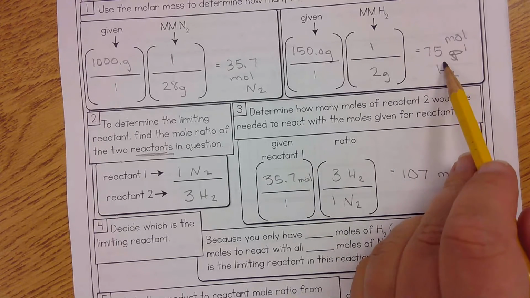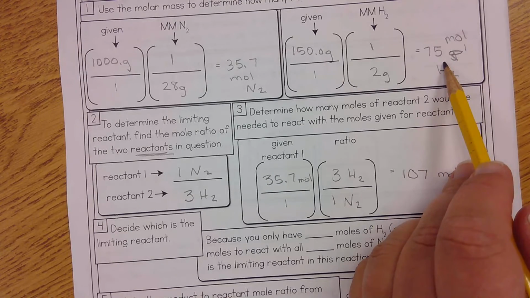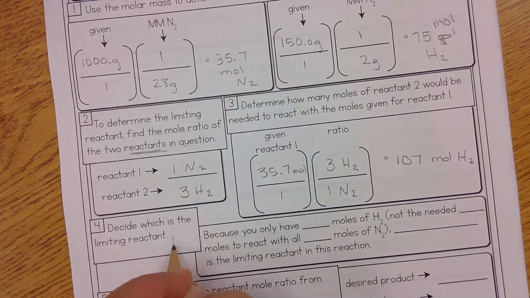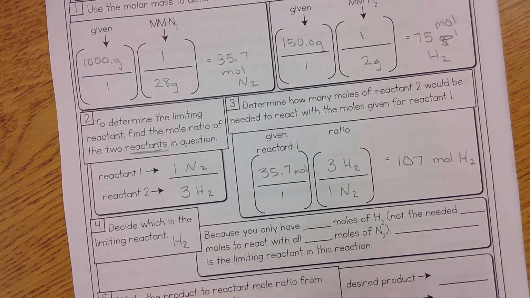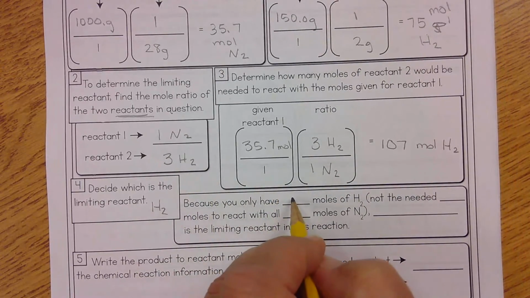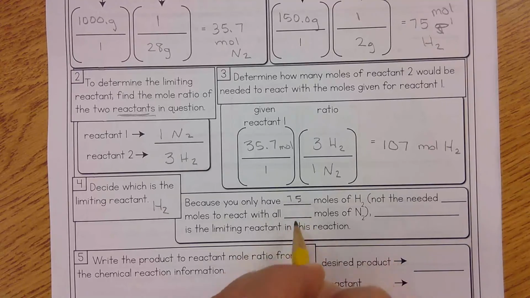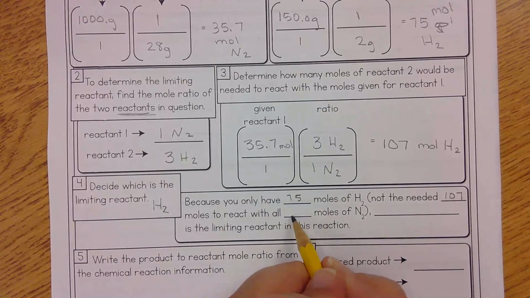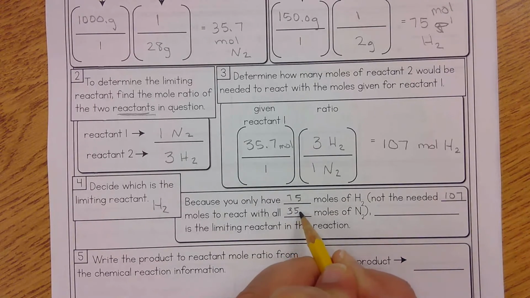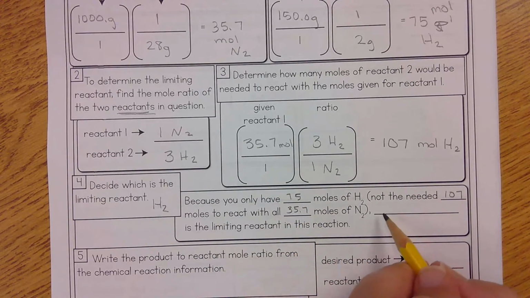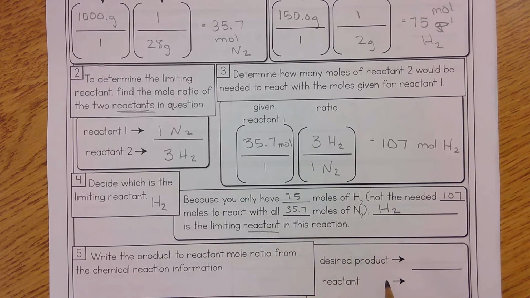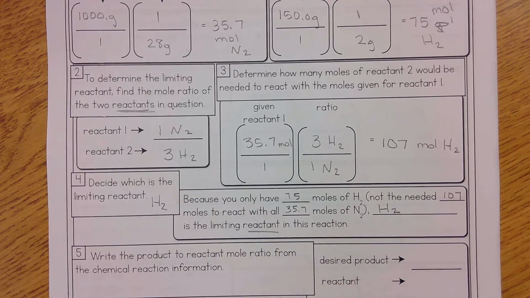How many do I have? I only have 75, which means that hydrogen is my limiting reactant because I'm going to run out of it first. Like it says here, because I only have 75 moles of hydrogen, not the needed 107, to react with all 35.7 moles of nitrogen. The hydrogen is the limiting reactant. I will run out of it first.